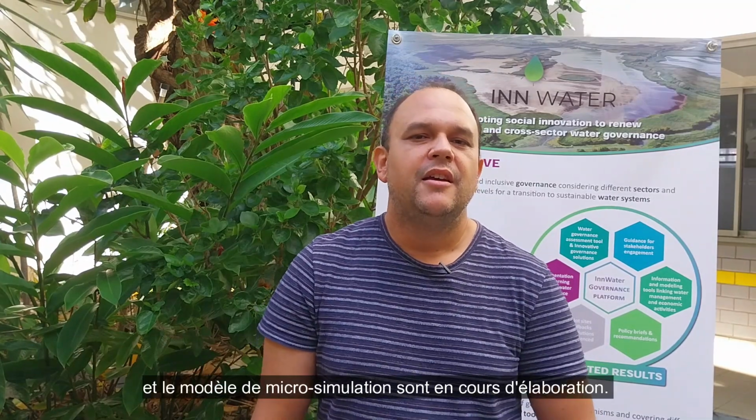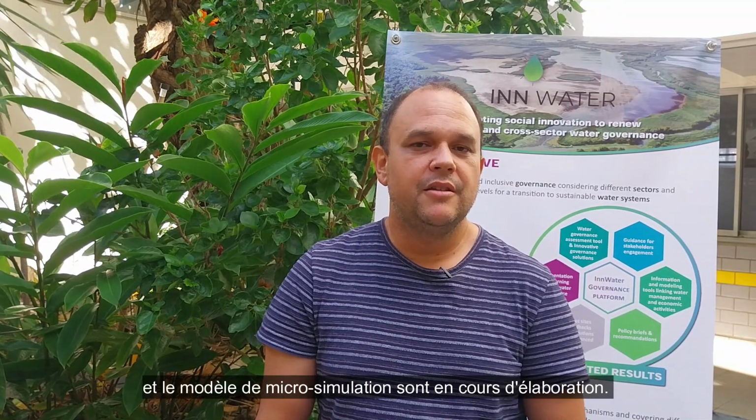The work on the digital tools, namely the computable general equilibrium model and the micro-simulation model, is ongoing. We already built a prototype for the micro-simulation model, and we already organized two meetings with the stakeholders. And during these meetings, we could work on potential problems related to governance issues in Réunion Island.